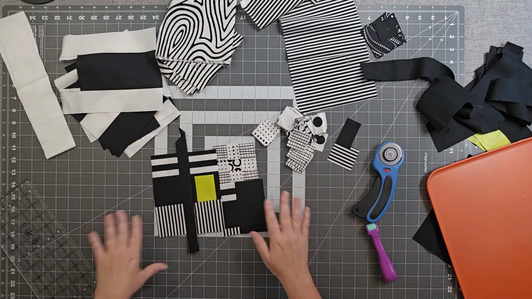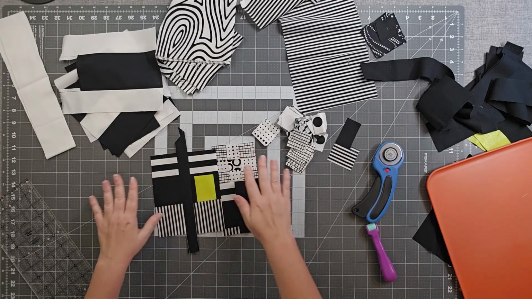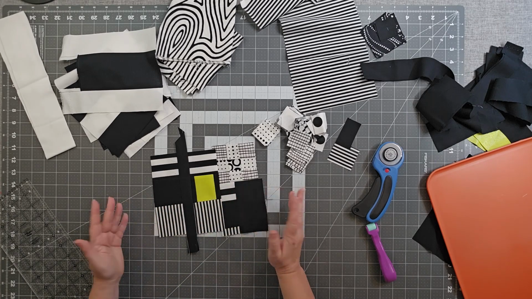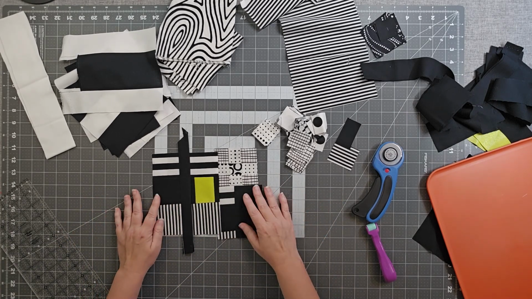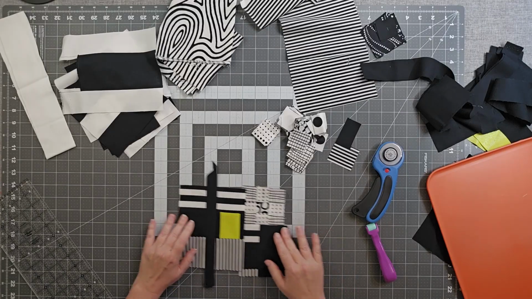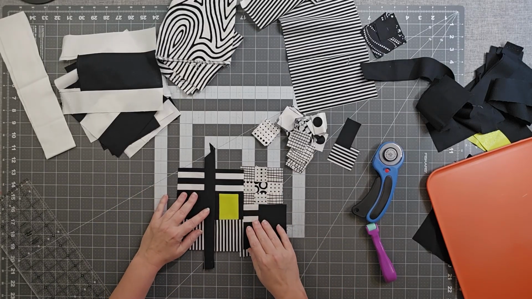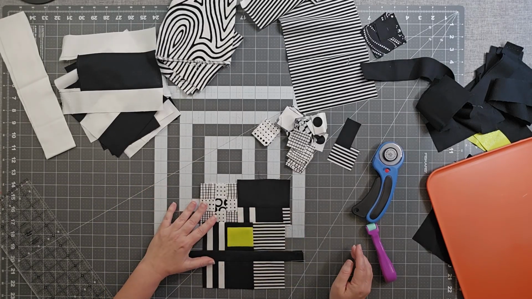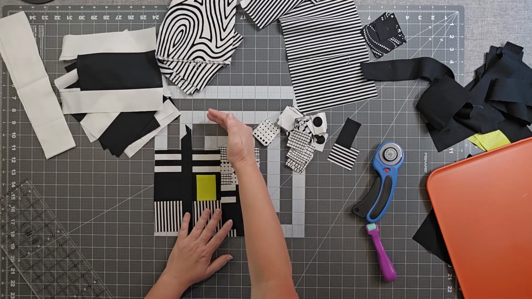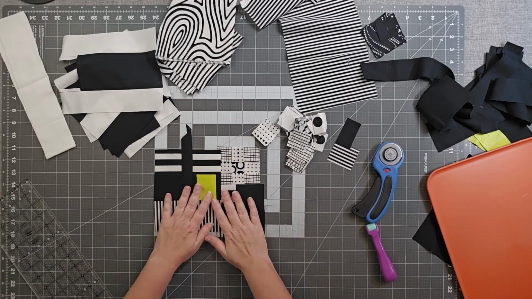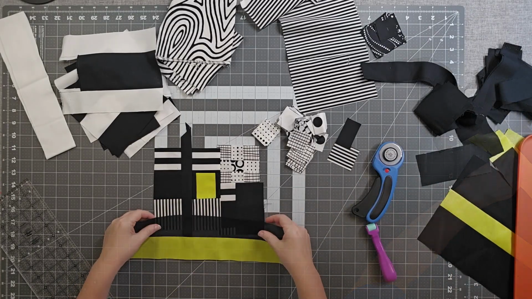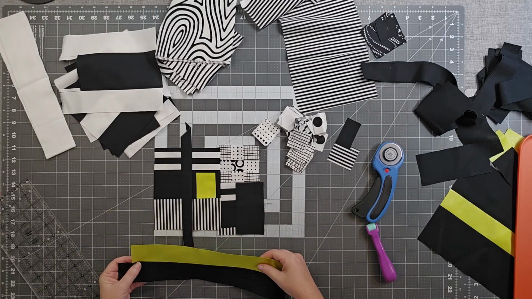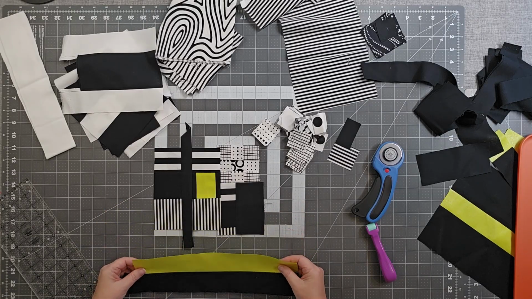Okay, so I've got this and I like it. And I'm just sort of looking at it and thinking it still seems kind of boring to me. And also I'm looking at this and I'm like, okay, well this is around 8 inches this way, but it is only about 6 inches the other way. So we need to grow it that way somehow. And I'm feeling like we need some more of the bright yellow in here. So I'm going to grab this chunk and think about how we could incorporate this somehow.